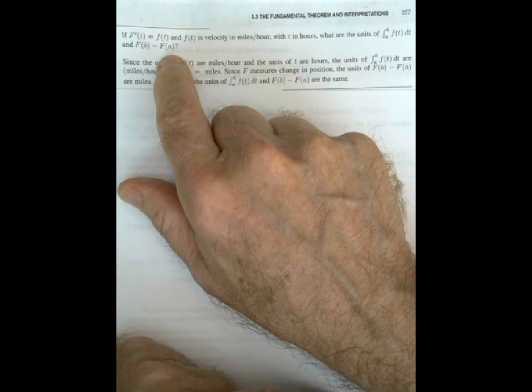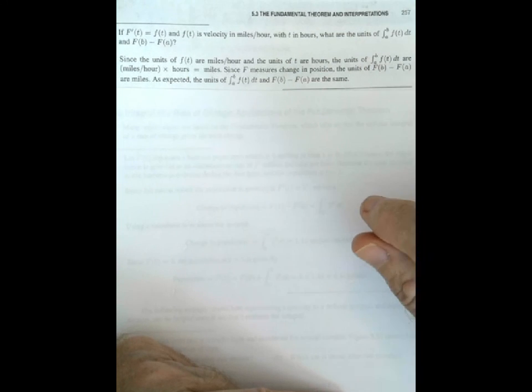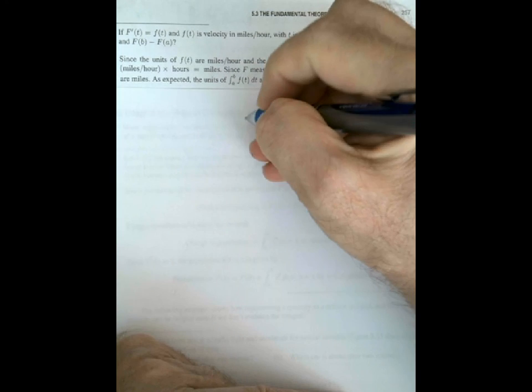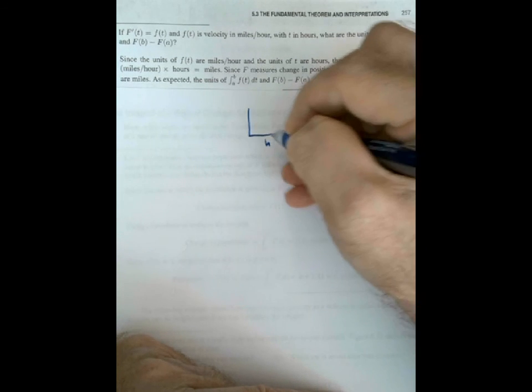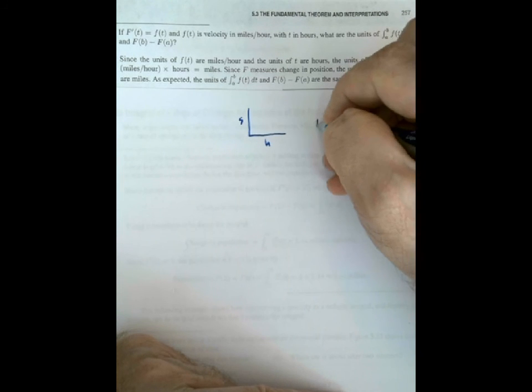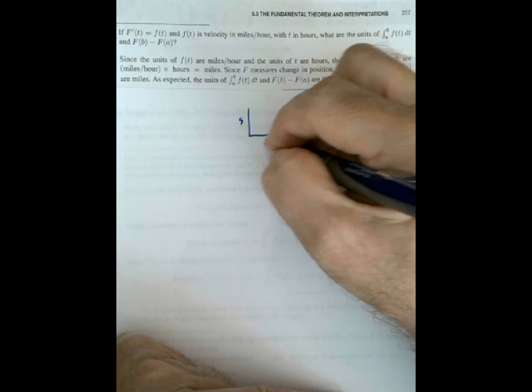And keep in mind that if we're finding the area under the speed curve, what we're really doing is calculating the distance, which means we're multiplying the speed times the time. In terms of a graph, with hours and speed, it's going to be the speed units times the time units, whatever they are.